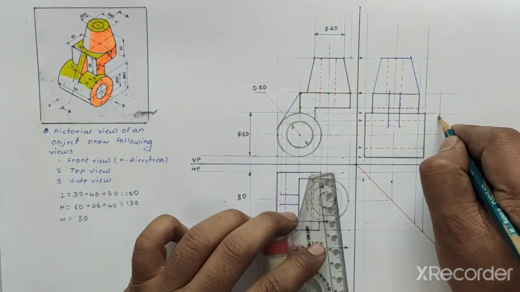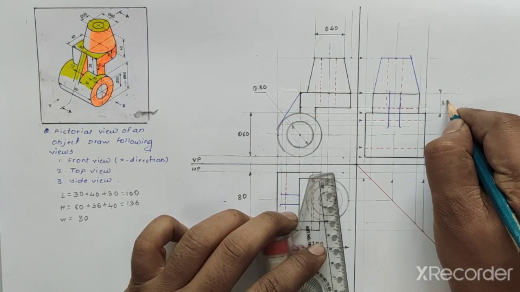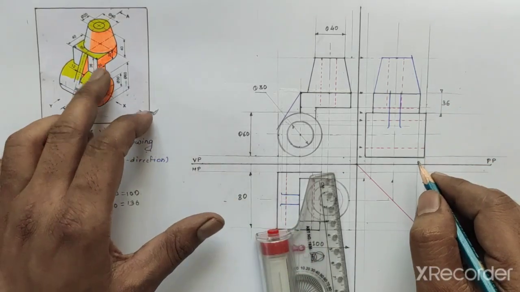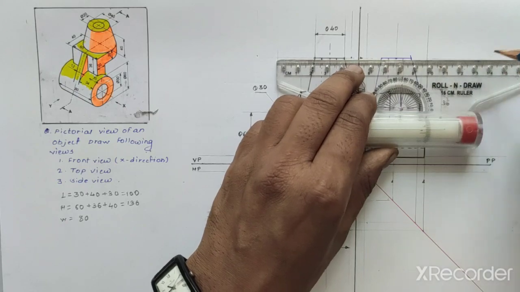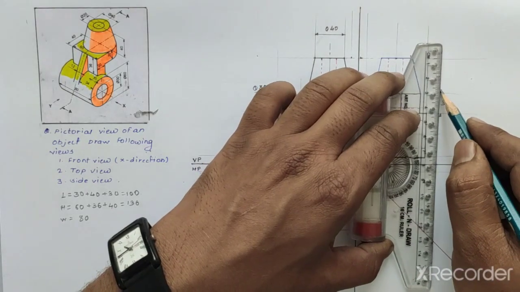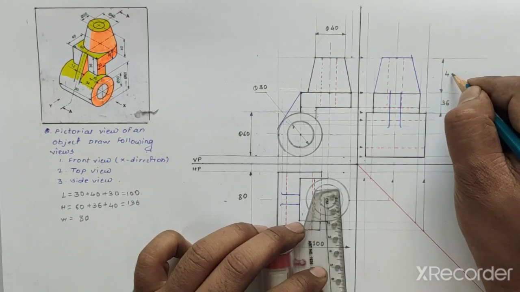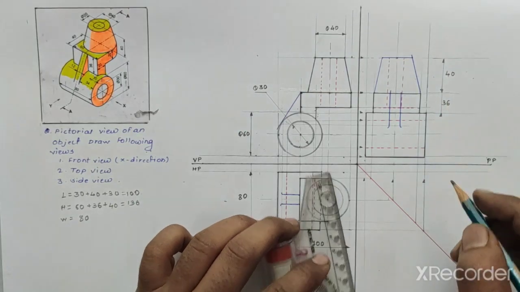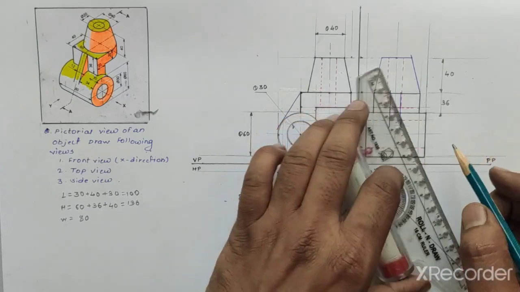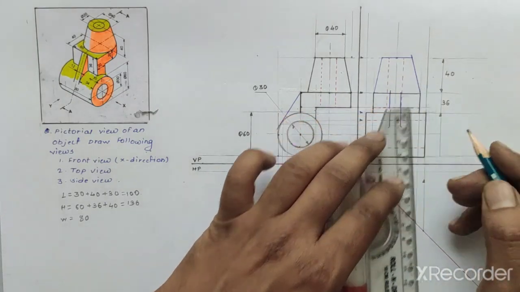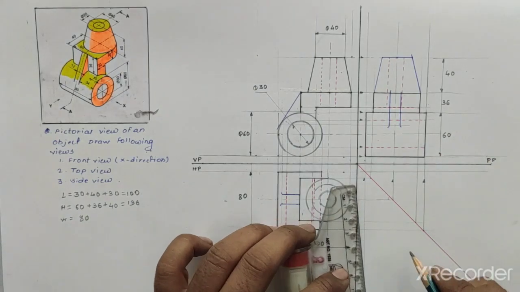The total 36 mm. This is total 40 mm. 60 mm.